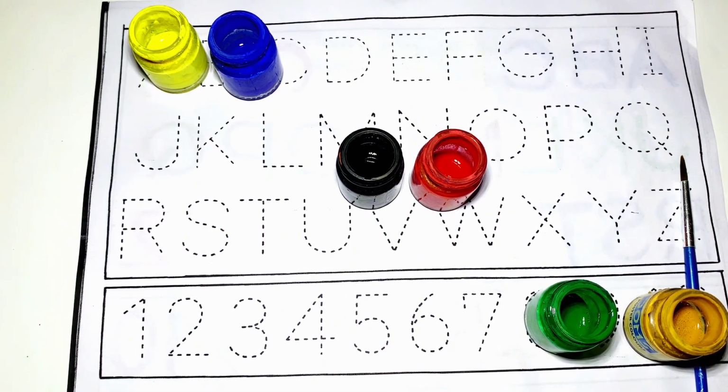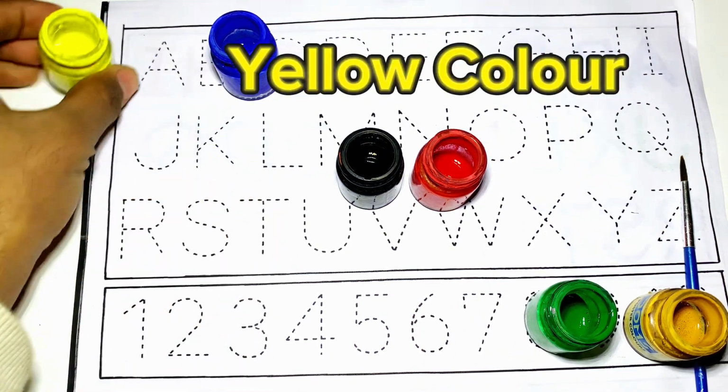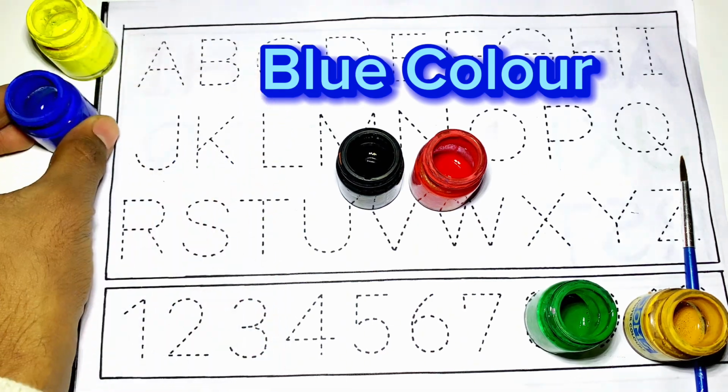Today learn alphabets and numbers. Kids, colors name. Yellow color, yellow color. Blue color, blue color.